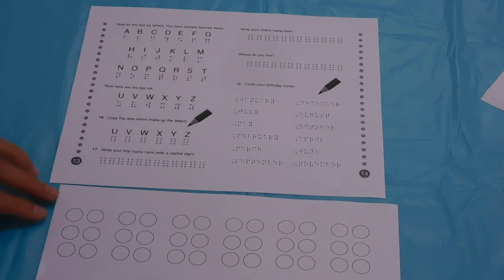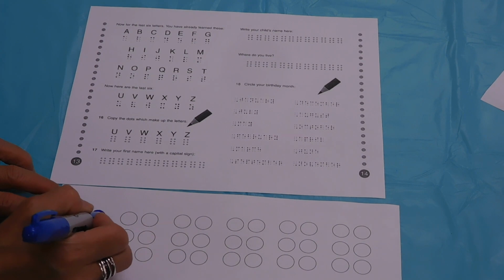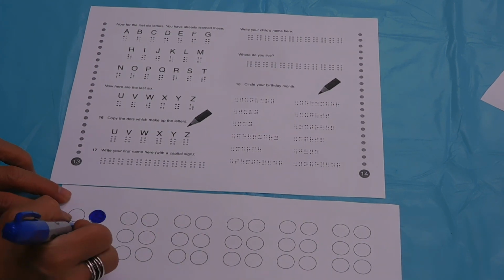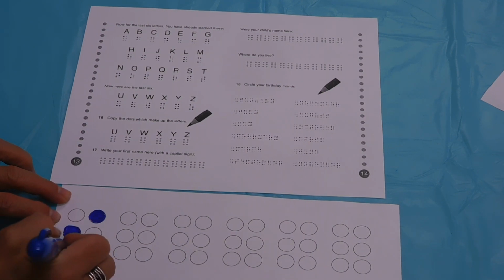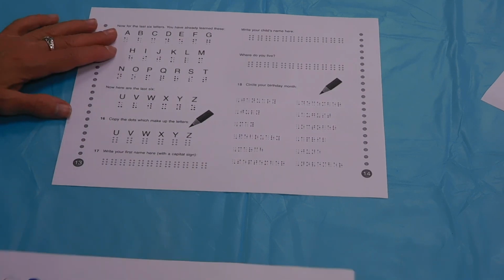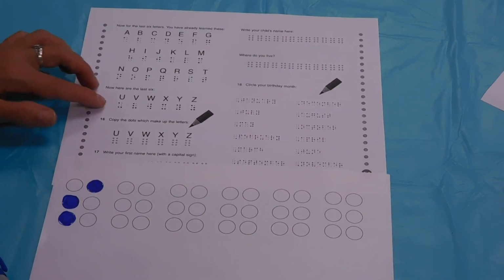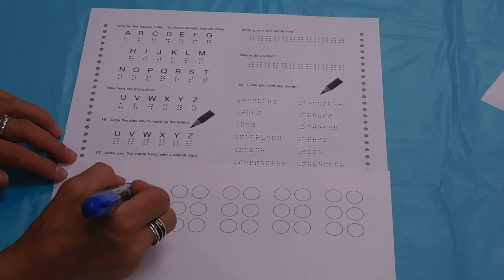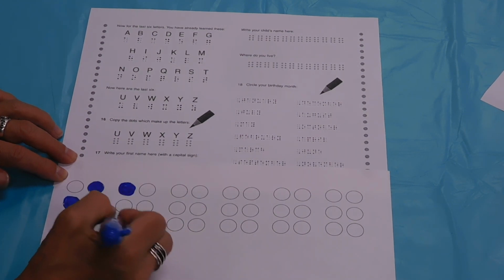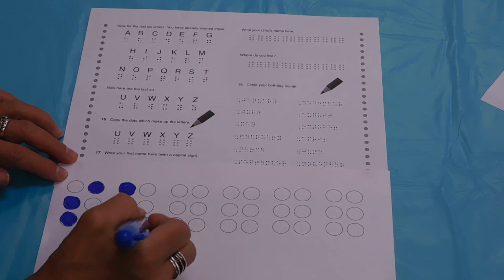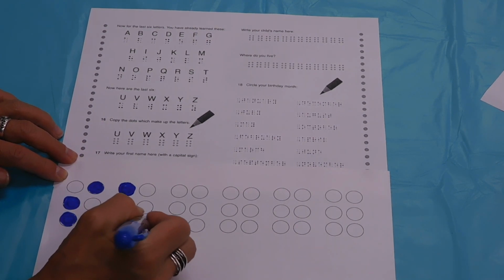So an S is this dot filled in, and that one, and that one, and then U is this one, this one, this one.